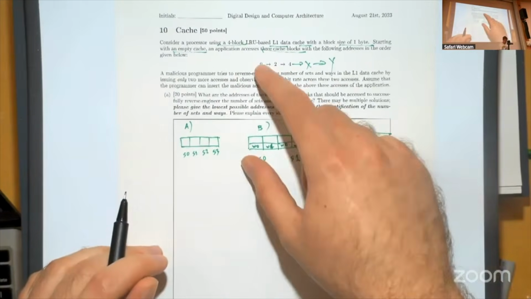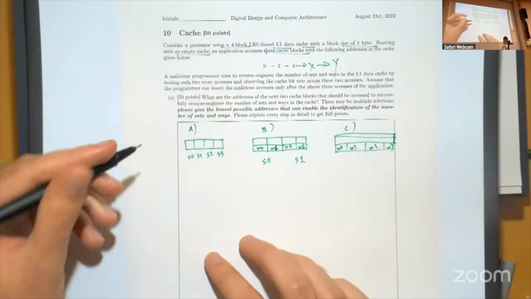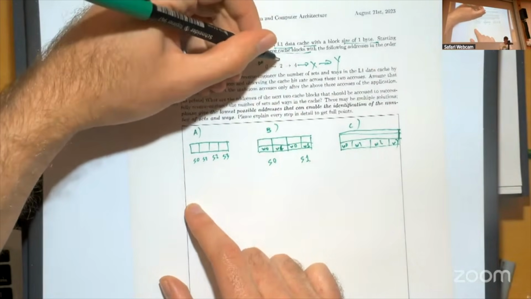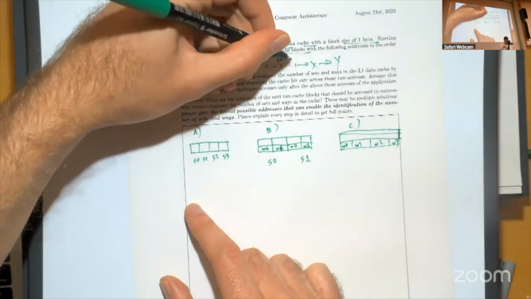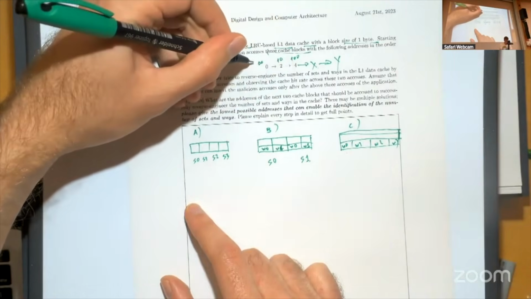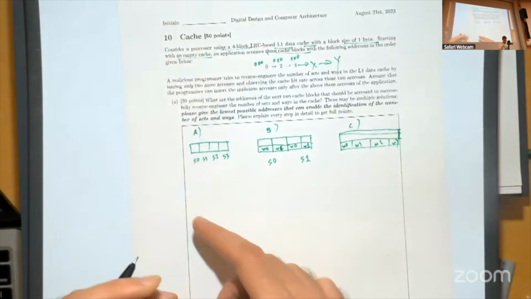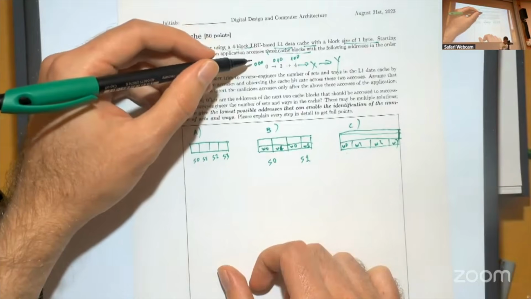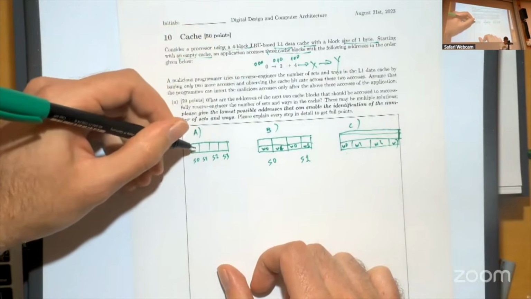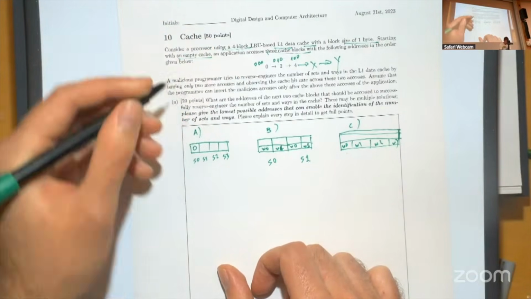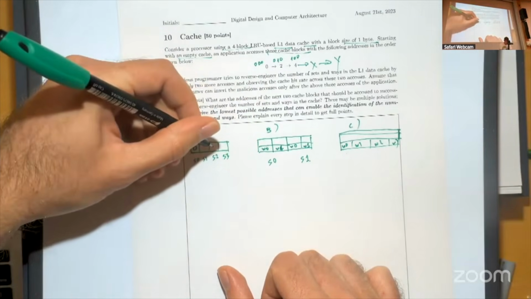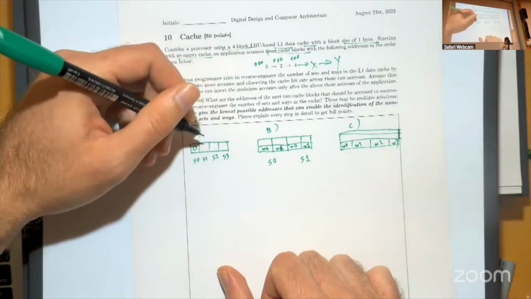So in configuration A, 0 goes, of course, to, this is in binary 0, 0. This is 1, 0, and this is 1, 0, 0. I'm going to add an extra bit in everyone so we can distinguish. 0 goes here. 2 goes here. Let me see.